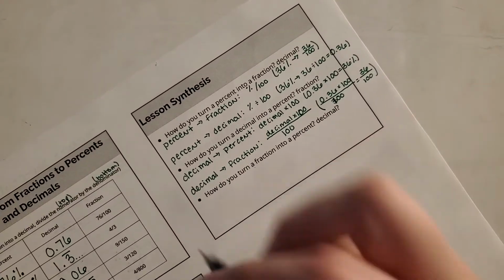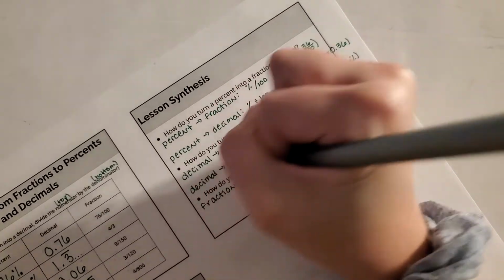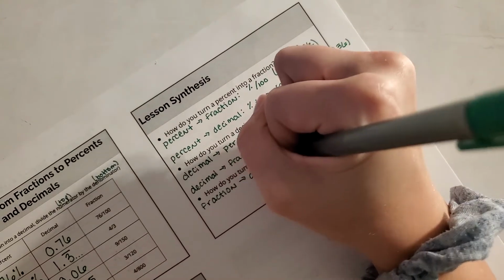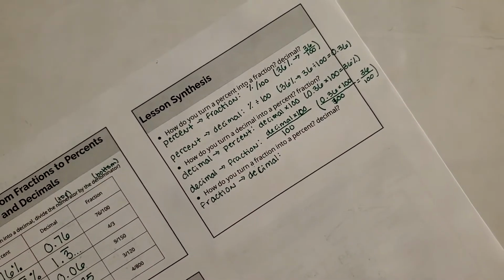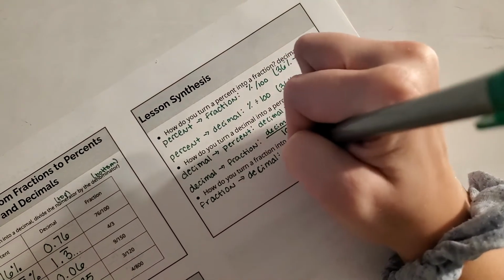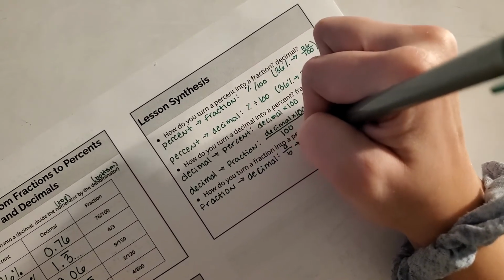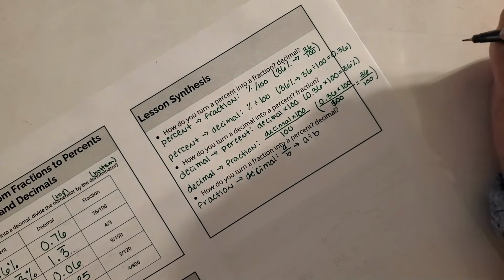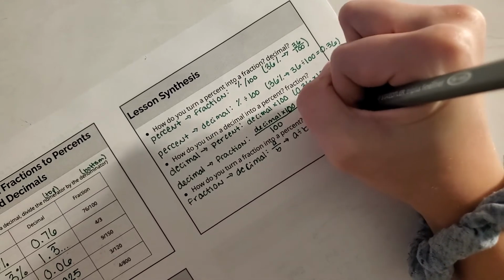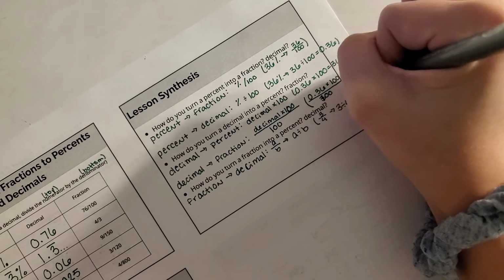Now, turning a fraction into a percent and a decimal, the easiest thing is taking your fraction and turning it into a decimal. And to do that, I am going to take my fraction, which I'm going to say is a over b, and I'm going to do a divided by b. So if my fraction was 3 over 4, I would do 3 divided by 4, which gives me 0.75.